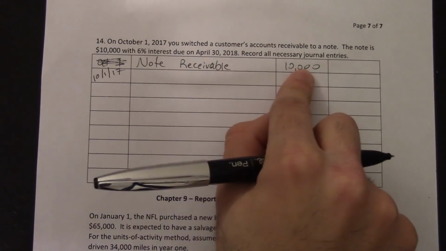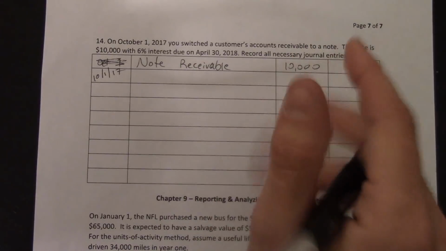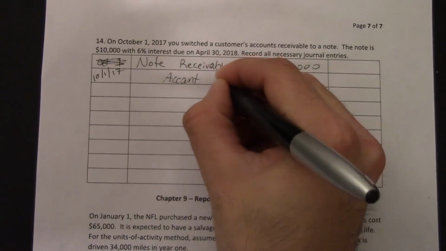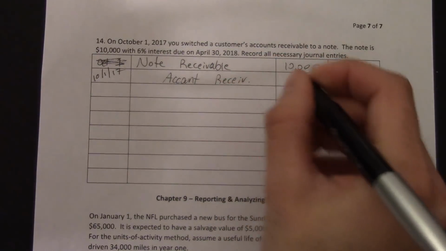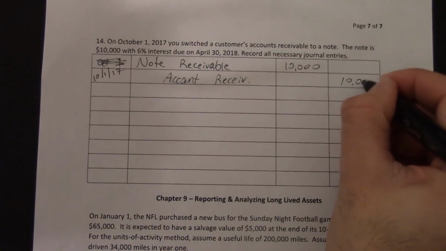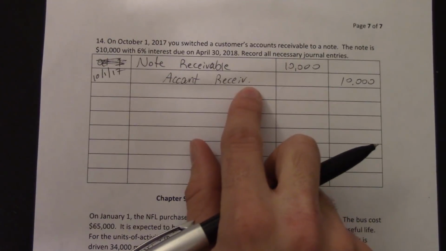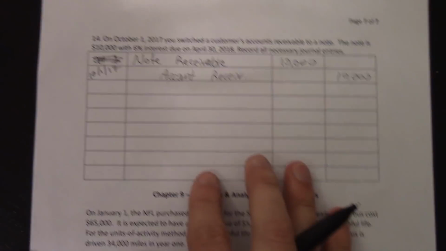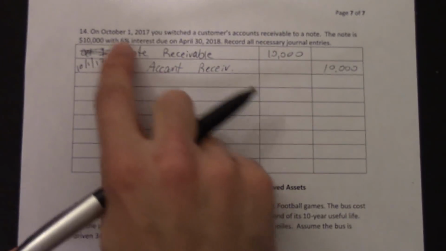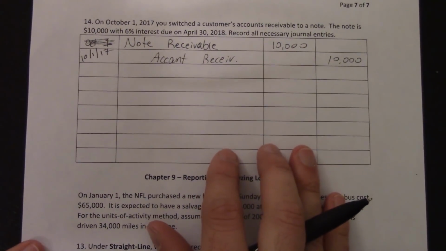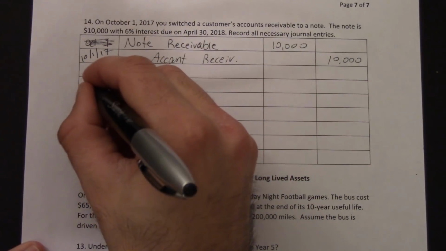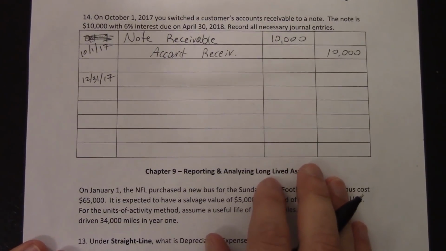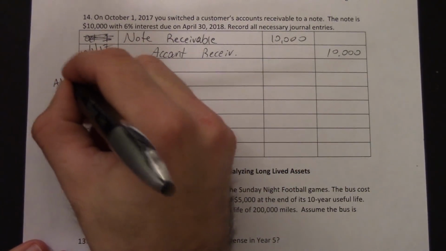So we set up a note receivable for a client or a customer because they could not pay their accounts receivable. So we'll decrease their account receivable and switch it to a note receivable. There's our first date. We set it up on October 2017. The second date is the end of the year to record or to make our adjusting entry.